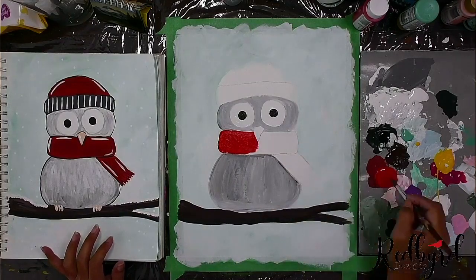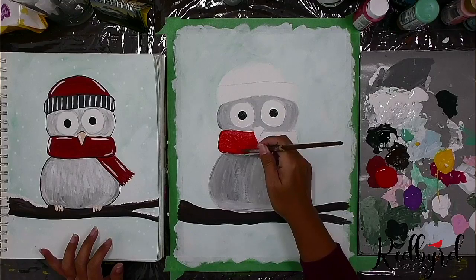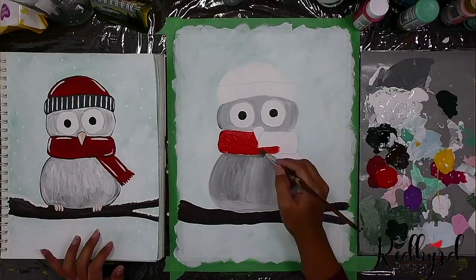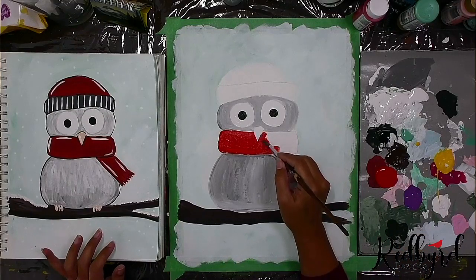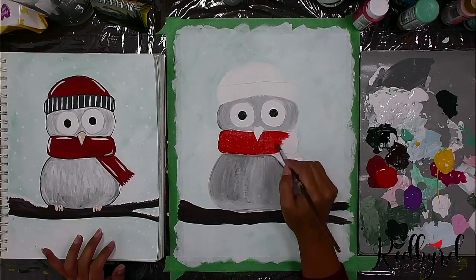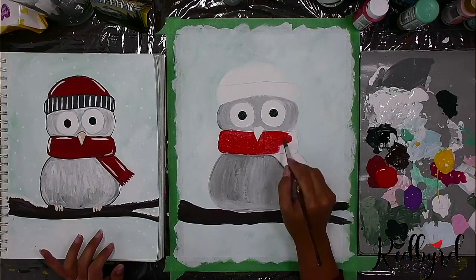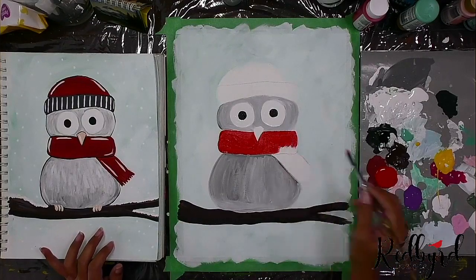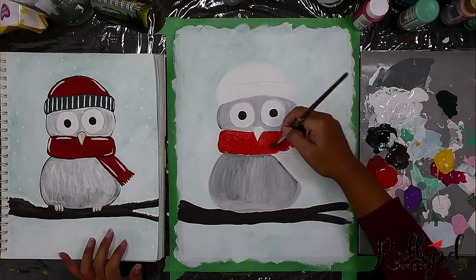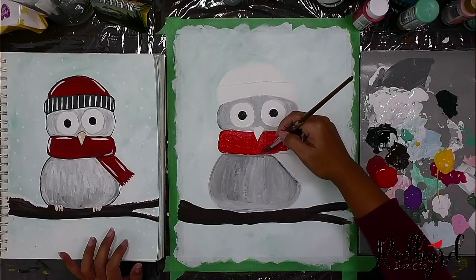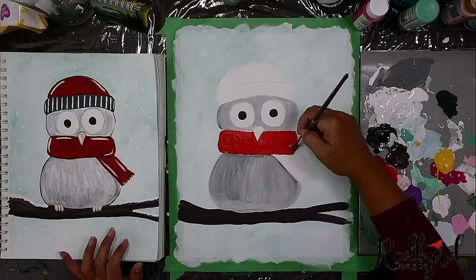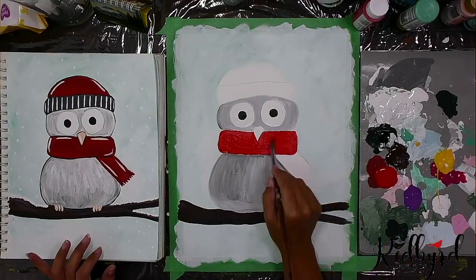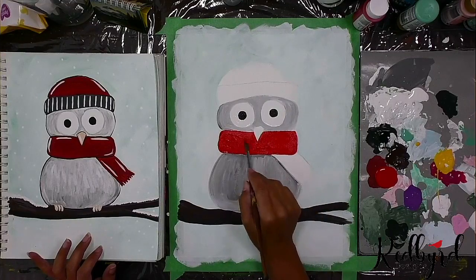But red's another color that I like to mix my own with. So I'll always start with just a bright red and then add either a brown or a black to it and darken it up to get that nice brick red. But if you had a favorite red that you like to use that's already a brick color, you definitely don't need to mix more dark with that.